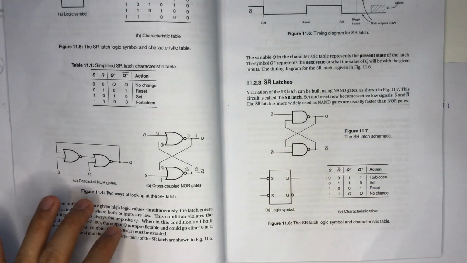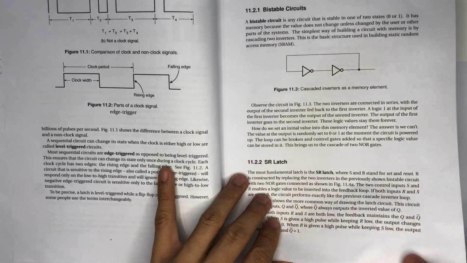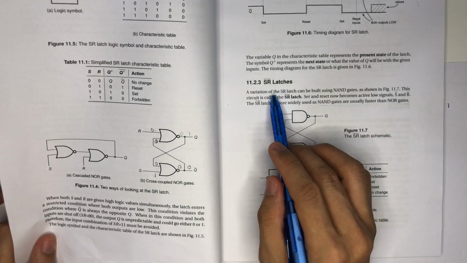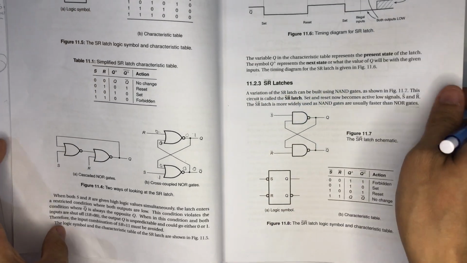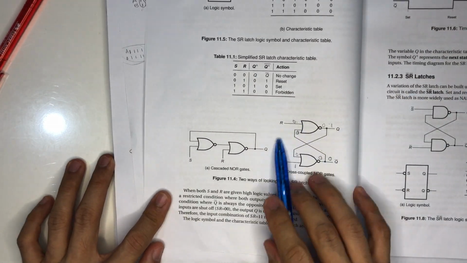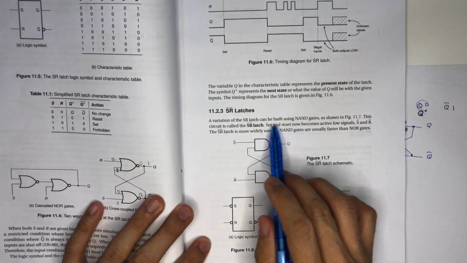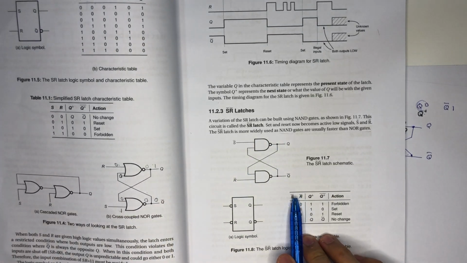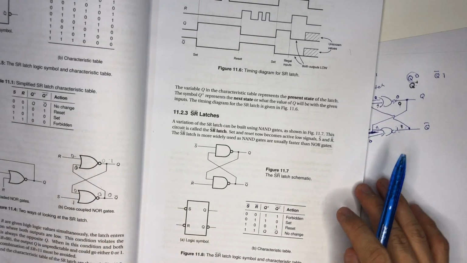Now we go to the next. Okay, an improvement, or maybe a variation. A variation of the SR latch can be built using NAND gates. If you see, this one is the SR latch using NOR gates. This one is the SR latch using NAND gates. I think this one, if I'm not mistaken, is related to De Morgan's theorem. But never mind, you guys should remember that.